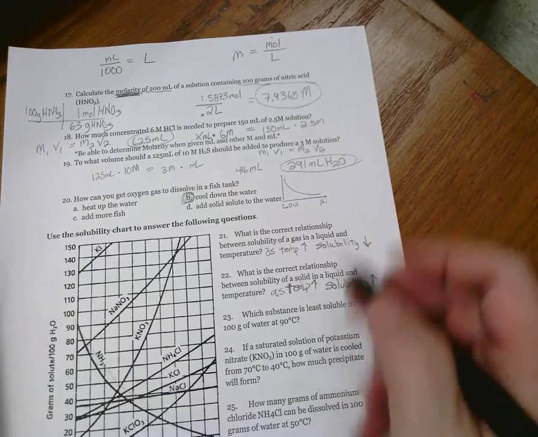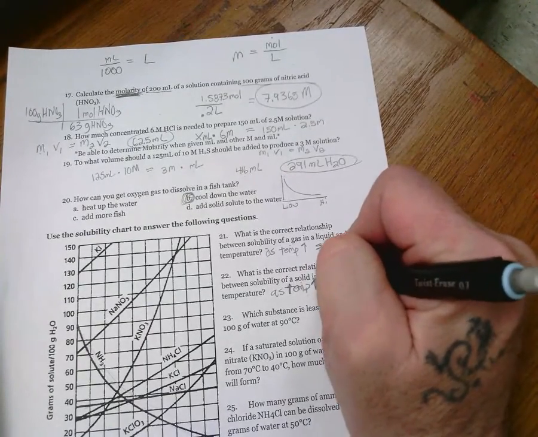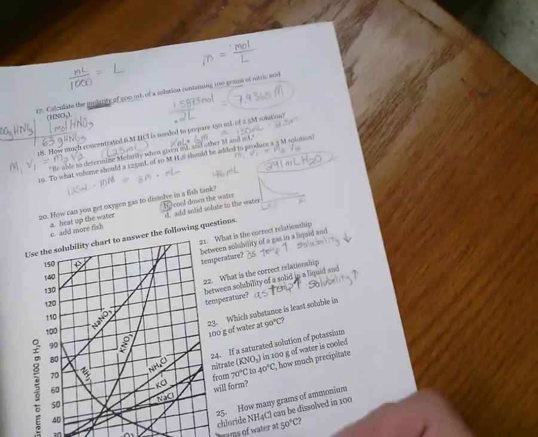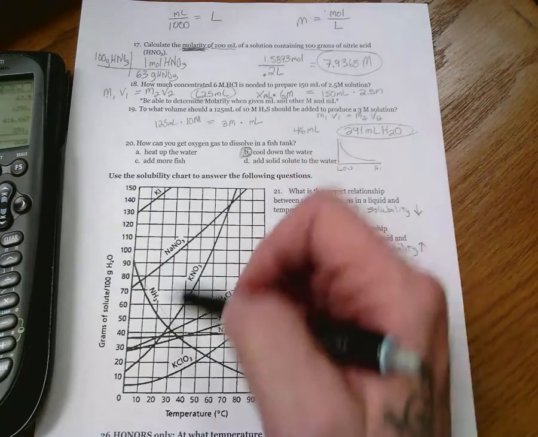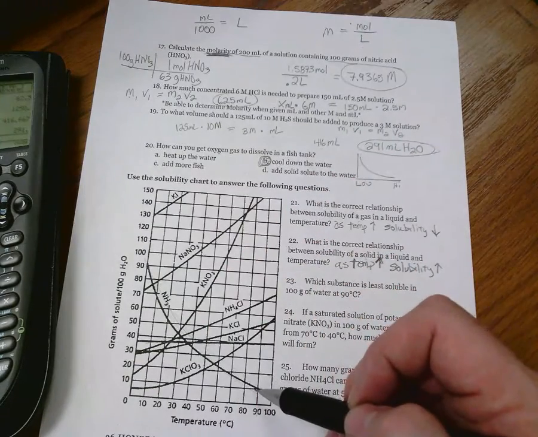So as the temp gets higher, the solubility for everything that is a solid goes up, and the solubility for a gas goes down.